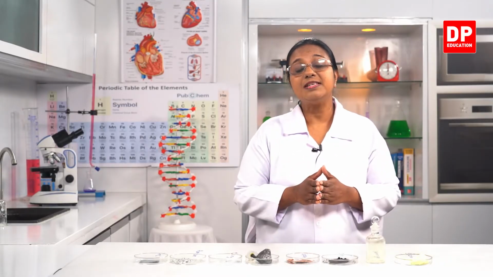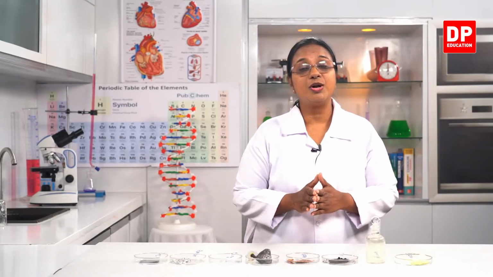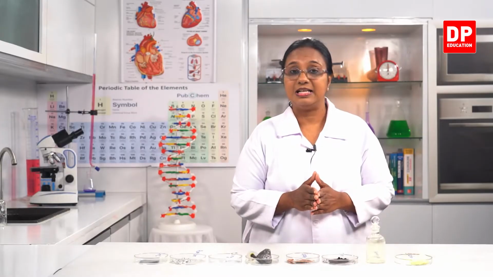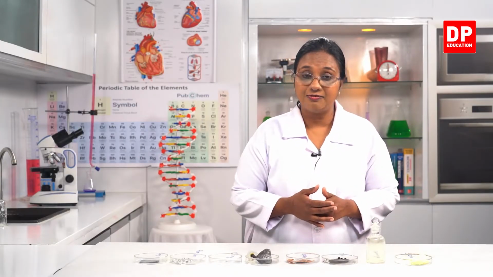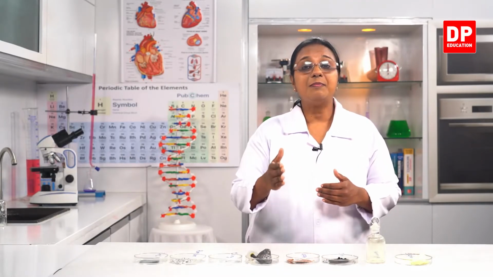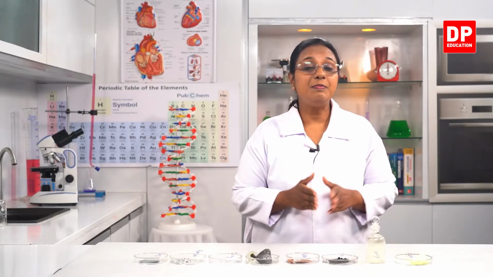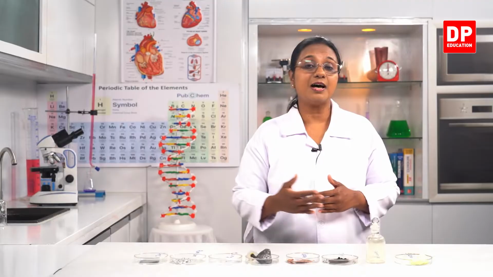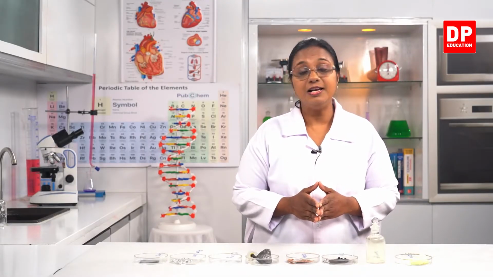One type is elements, the other is compounds. So first I am going to show you all some elements that are available in the lab as well as elements that we use in our day-to-day activities. So what are elements? Again, elements are pure substances that have a definite property and that cannot be divided into other substances with different properties by physical or chemical methods.